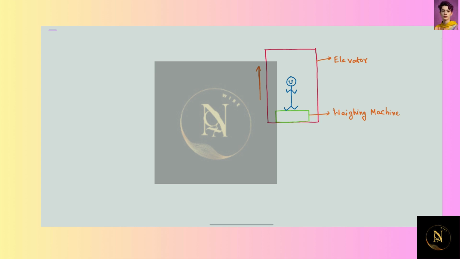It is also given that the maximum weight as measured by the weighing machine is 72 kg. Actually, it is the maximum mass as measured by the weighing machine, and the minimum mass as measured by the weighing machine is 60 kg. So we have to find the magnitude of acceleration of the lift, or of the elevator, and also the true mass of the person. To answer this problem, let's try to understand how a weighing machine measures weight.